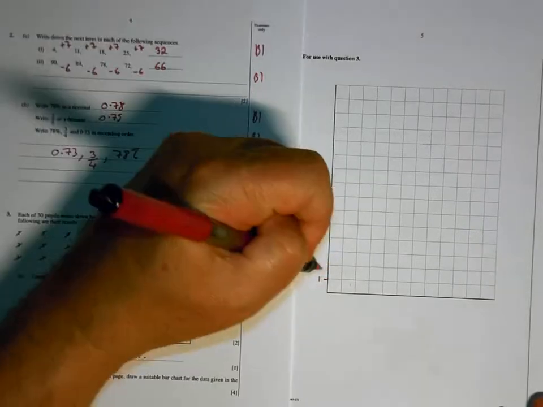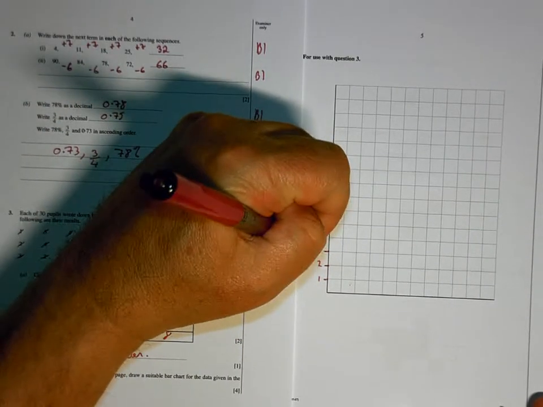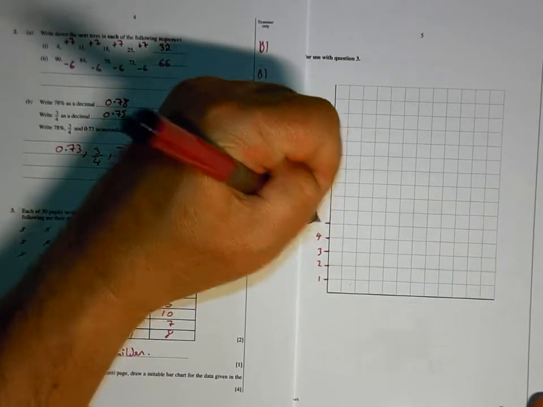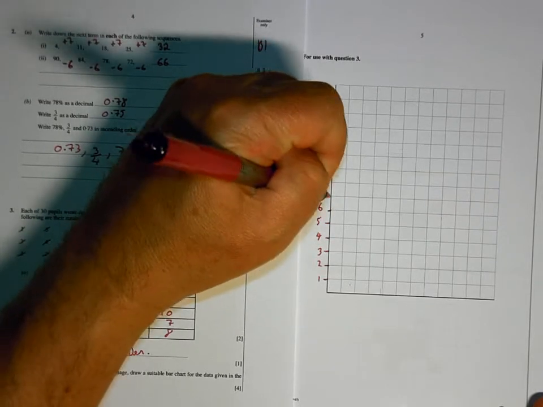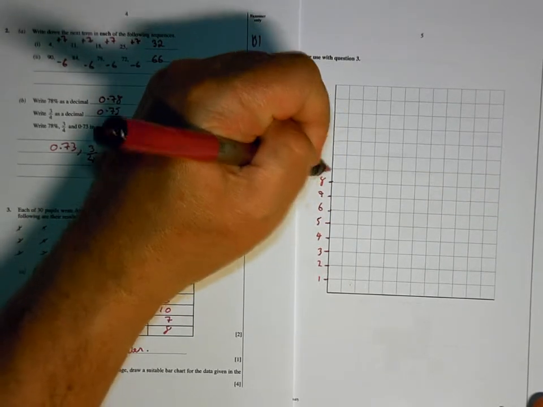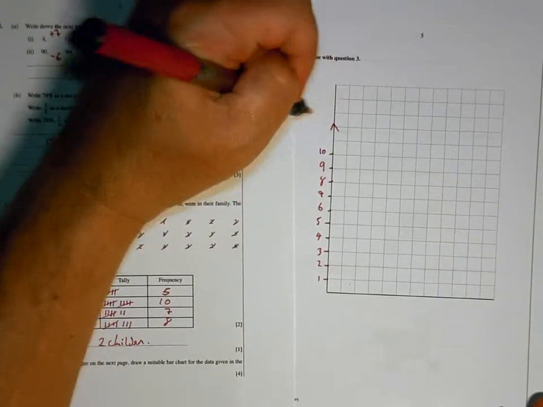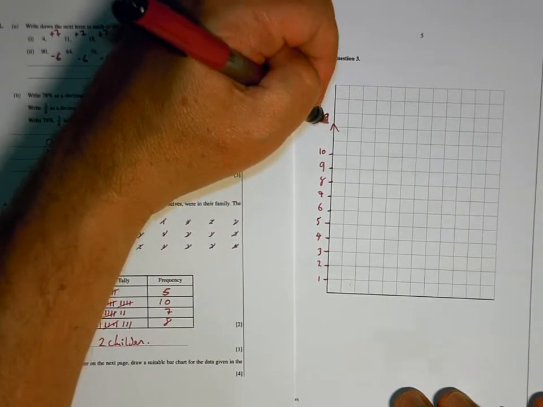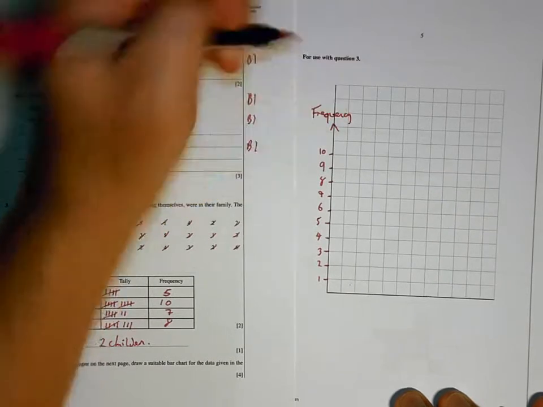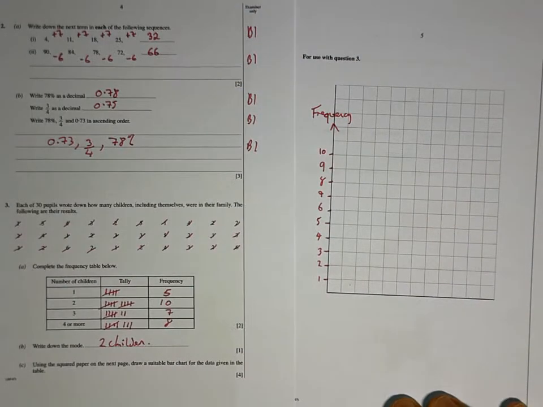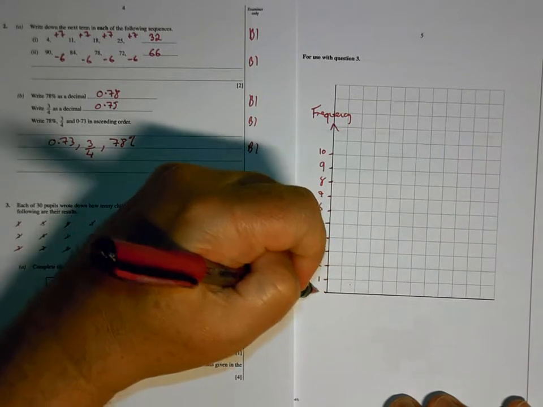It's going to have to be one at a time. So 1, 2, 3, 4, 5, 6, 7, 8, 9, 10, and we have to label as well, so it's going up frequency that way.